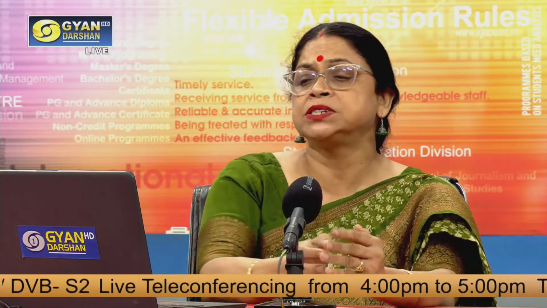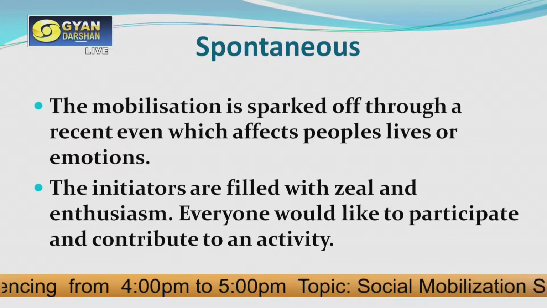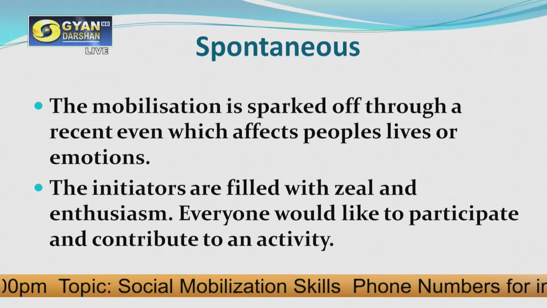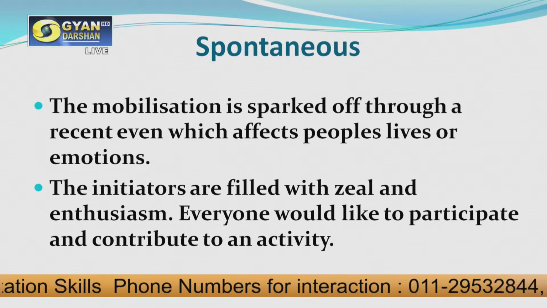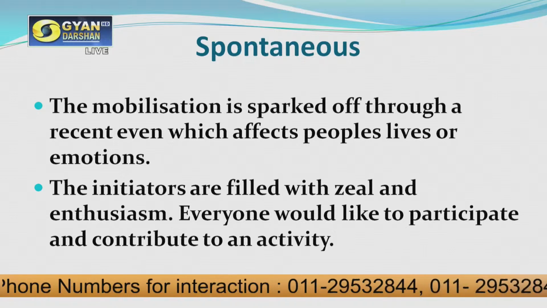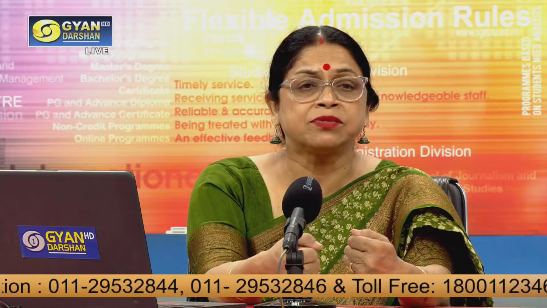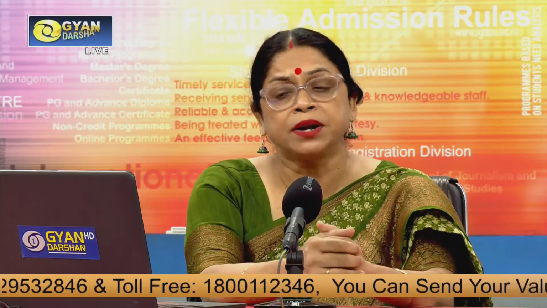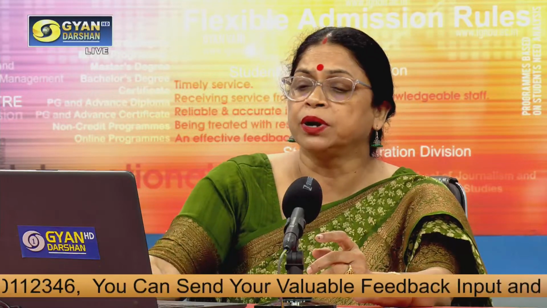The mobilization is sparked off through a recent event which affects the people's life or emotions. The initiators are filled with zeal and enthusiasm. Either they have a sense of hatred, or they have some enthusiasm, and everyone would like to participate and contribute to an activity. That is the spontaneous reaction.